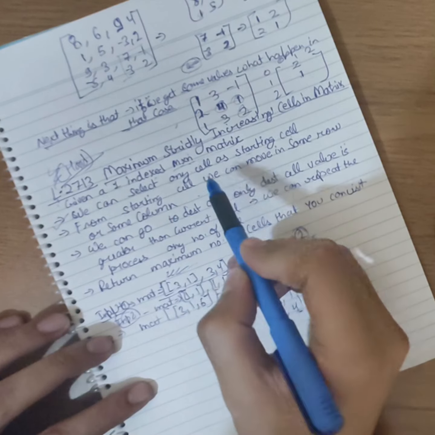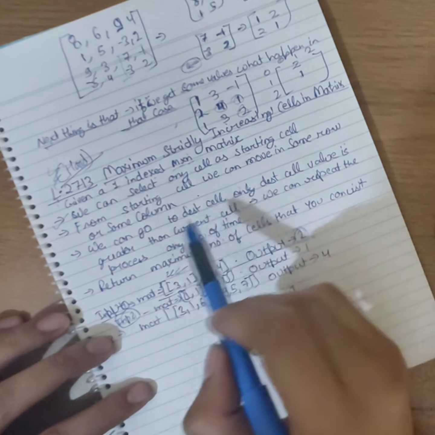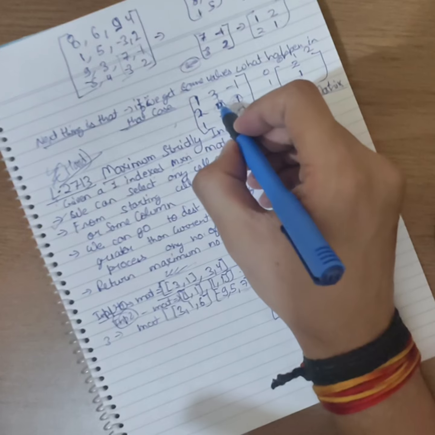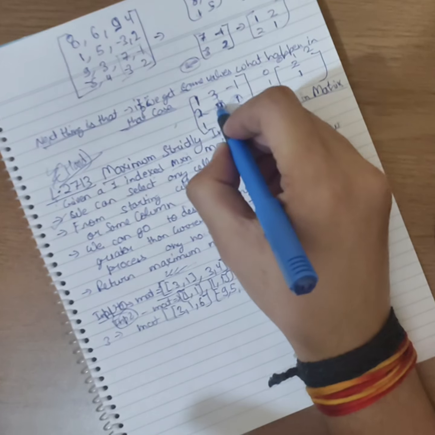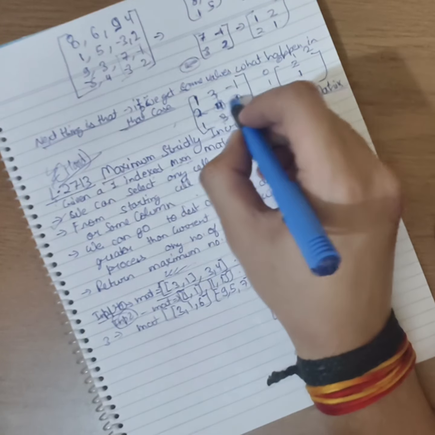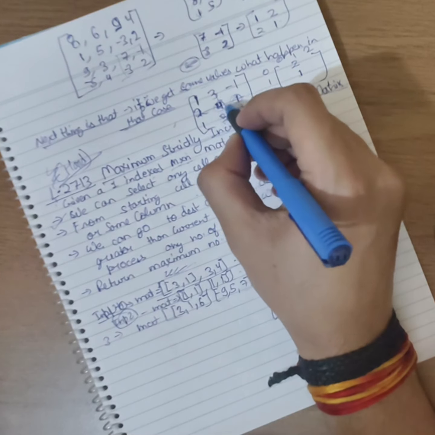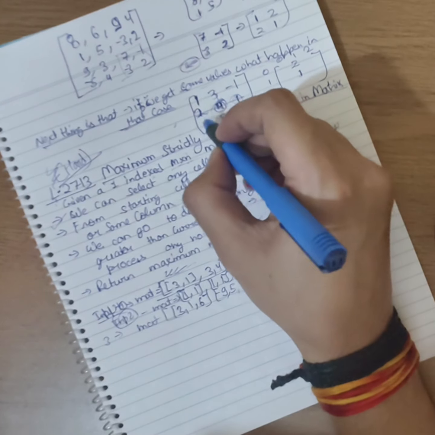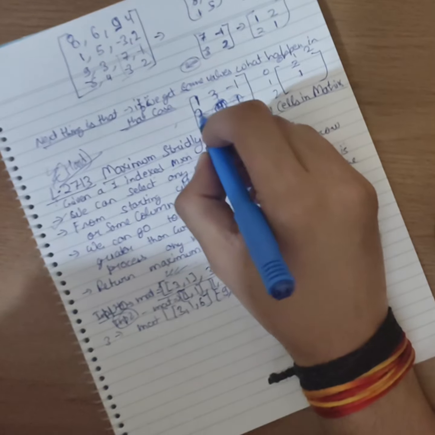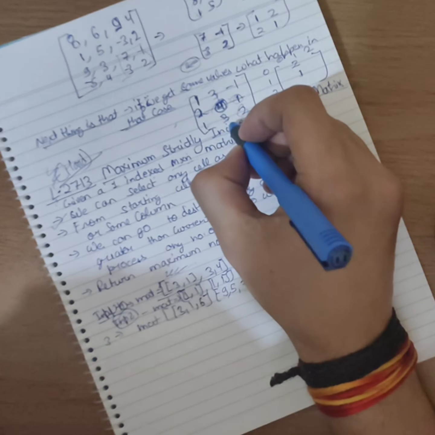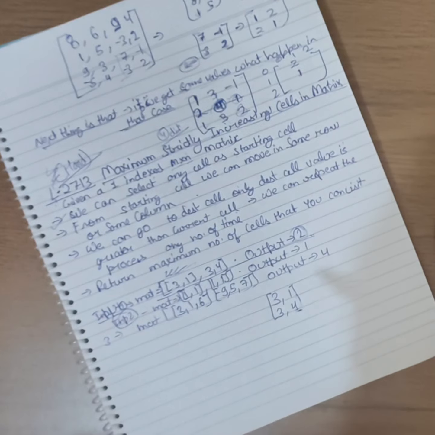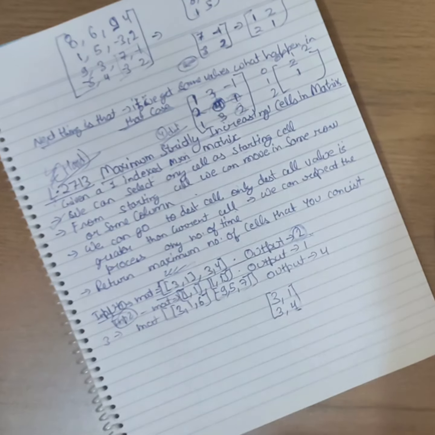So from the starting cell we can move in the same row or the same column. We can move on this same row or the same column like this. So the row will be this and the column will be this. So basically we can move anywhere from this particular starting cell. We cannot jump diagonally or anywhere. We can go leftward, rightward, upward or downward. So we have 4 directions where we can move from my starting cell.